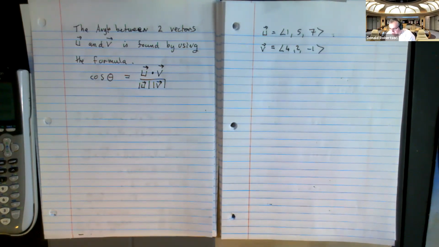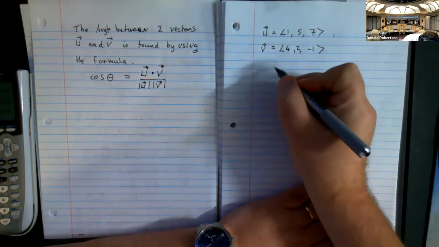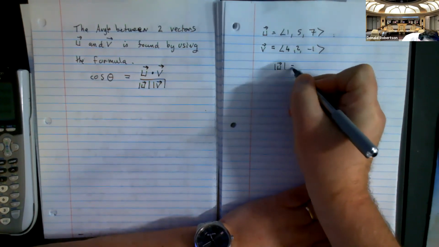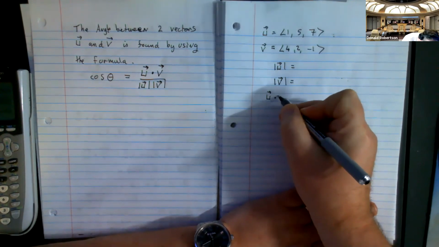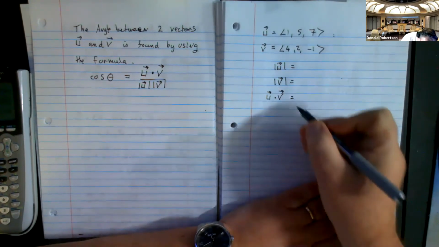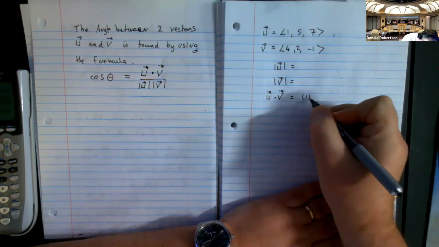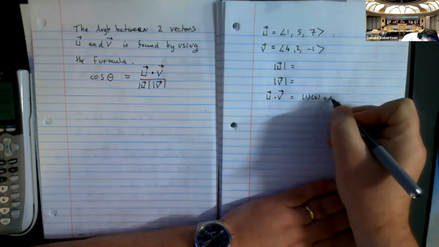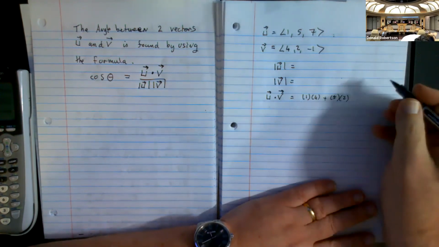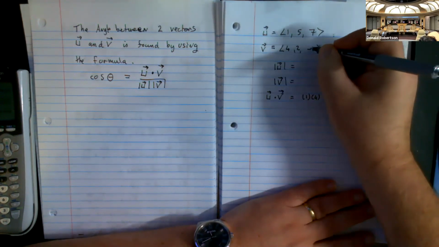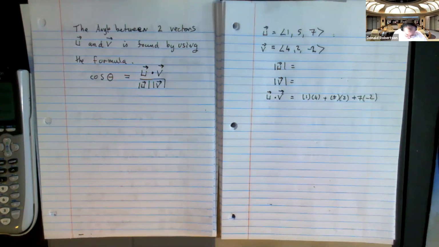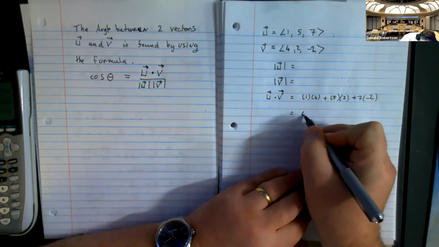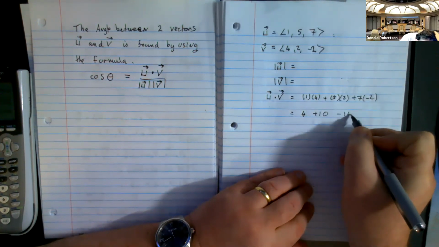And the question is, find the angle between these two vectors. I would find this guy, and this guy, and I'd find this guy, right? I'm going to find this guy first. Oh, make this -2. Yeah, that's more interesting. And this guy is 0.